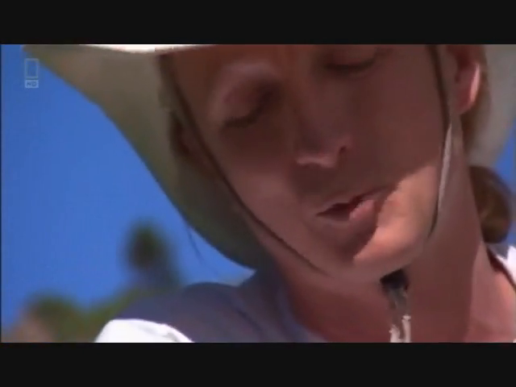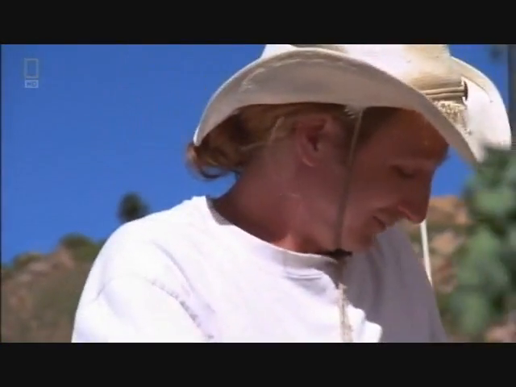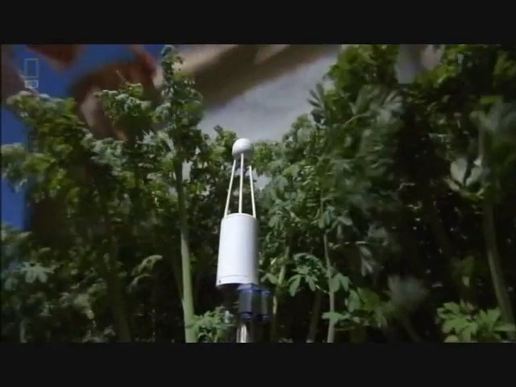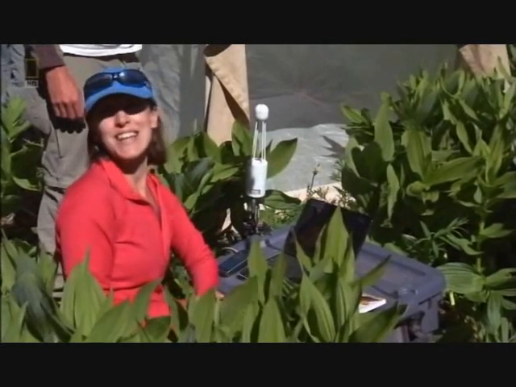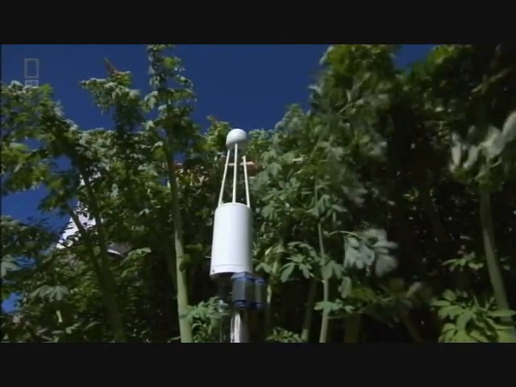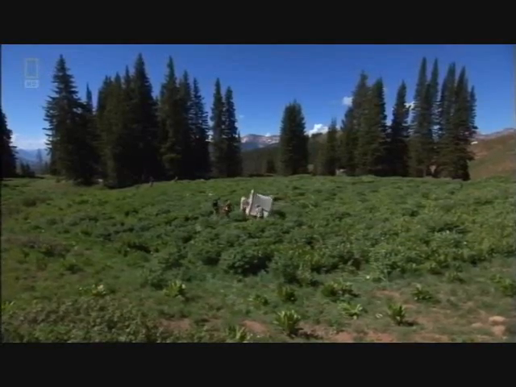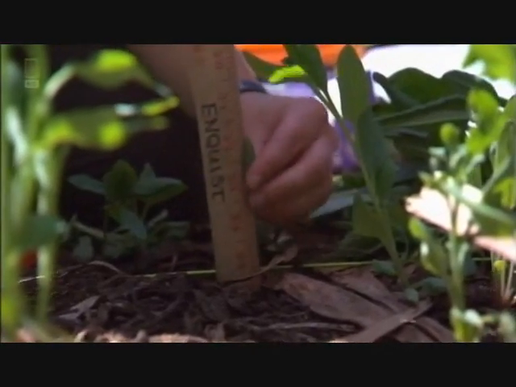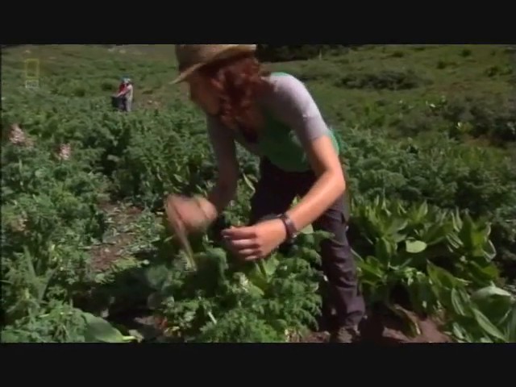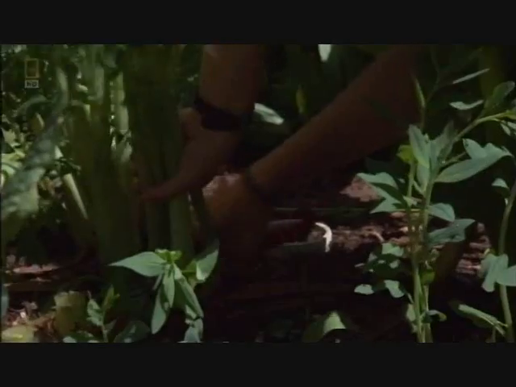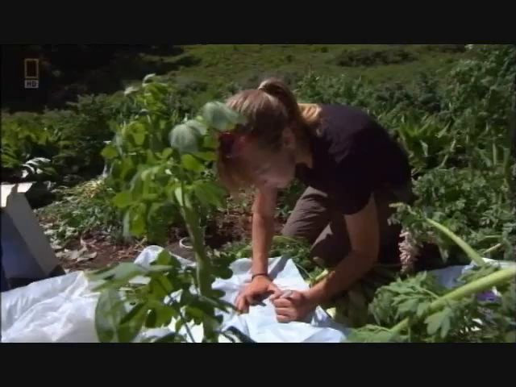448, 446. Wow, it's really dropping fast. 443. The plants actually took in about more than 10% of the carbon dioxide that was in that tent at the time. Yeah, great job, plants. So we're going to start chopping this one apart. Every plant that was in the tent was carefully measured, cut, and bagged for analysis.